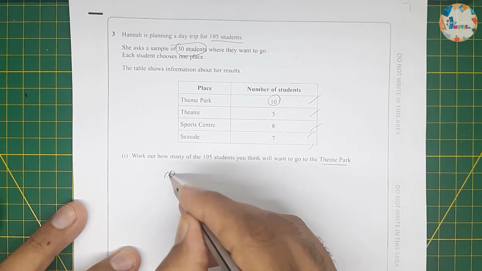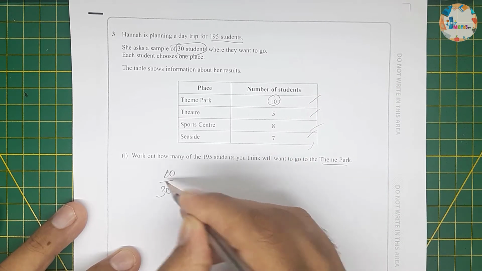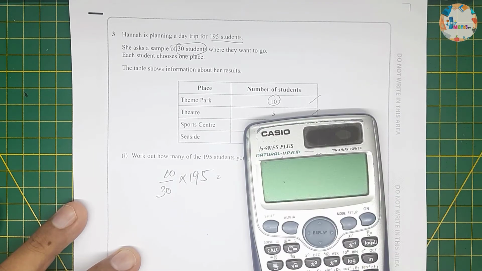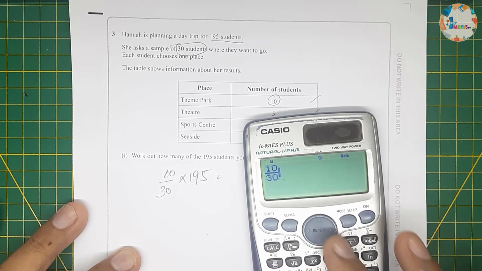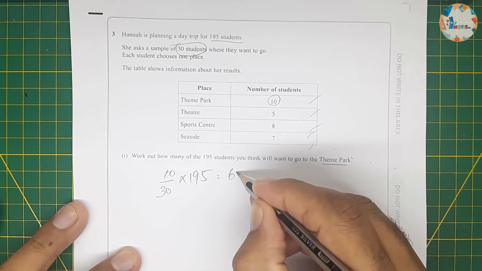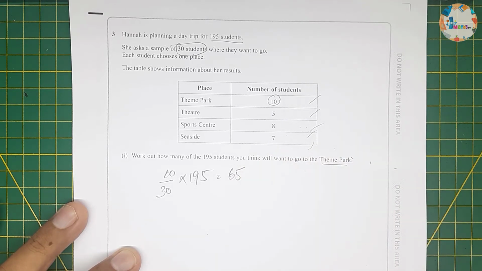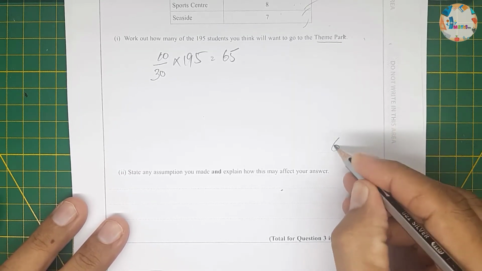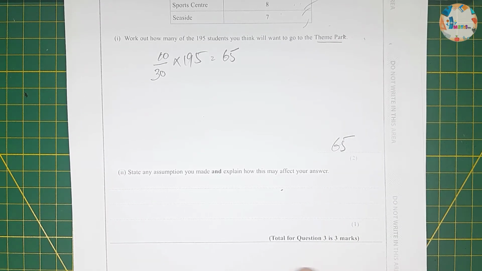So 10 out of 30, with the same ratio we will multiply by 195, so 10 divided by 30 multiplied by 195, and this will be 65. So 65 students will be interested in going to the theme park, so we can give the answer over here as 65.